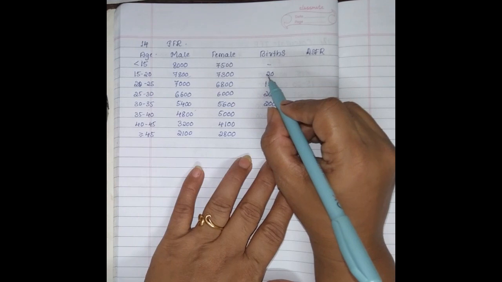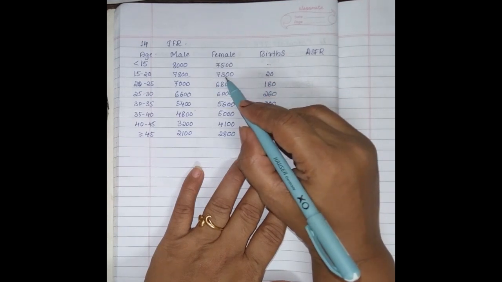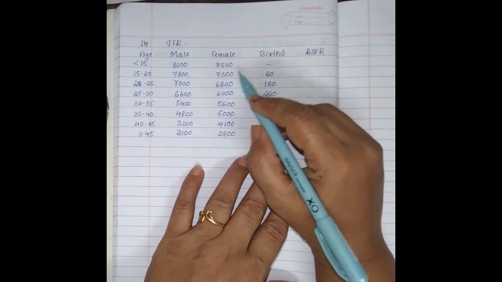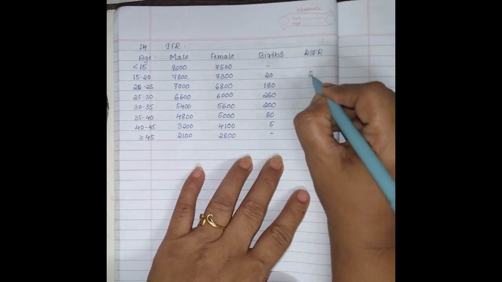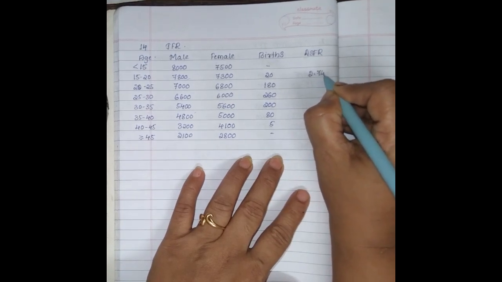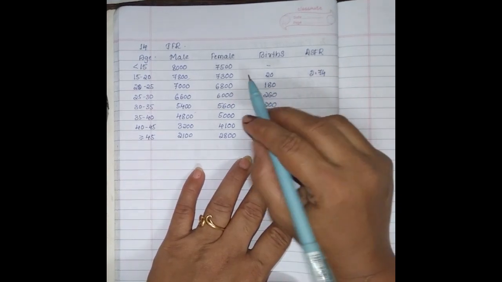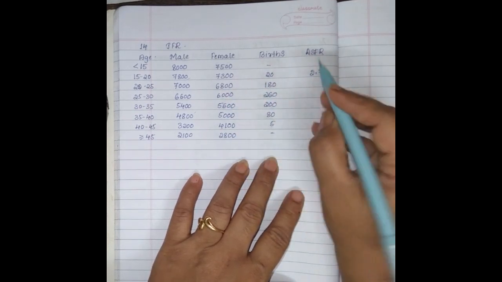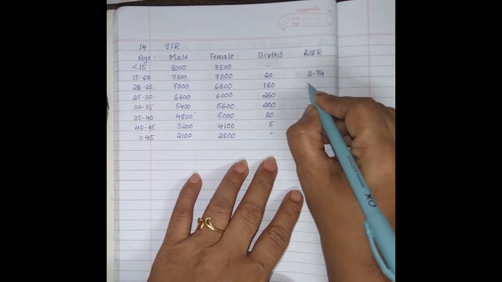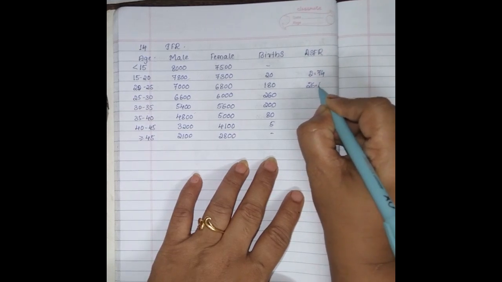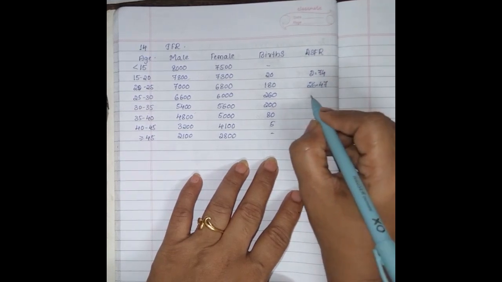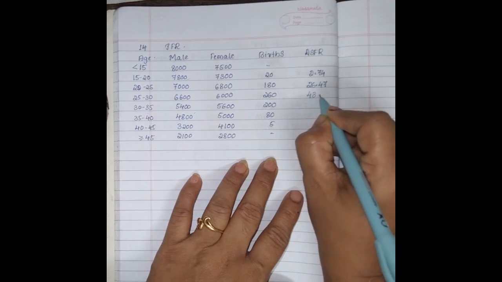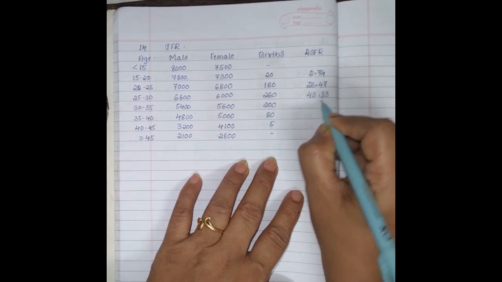Then you calculate 20 divided by 7300 into 1000, and you get 2.74. Then 180 divided by 6800 into 1000, which is 26.47. Then 43.33.